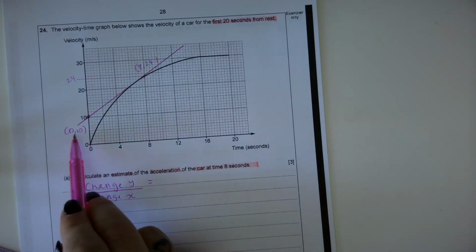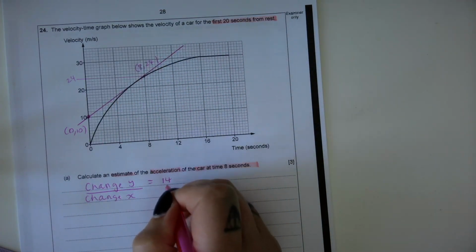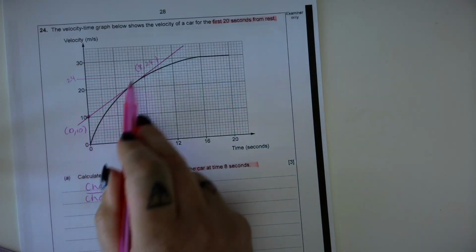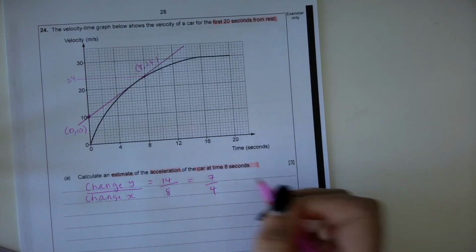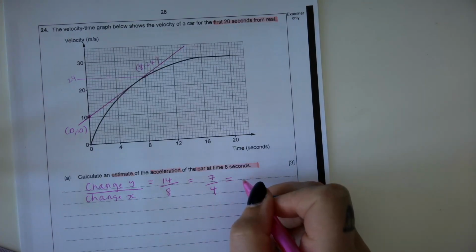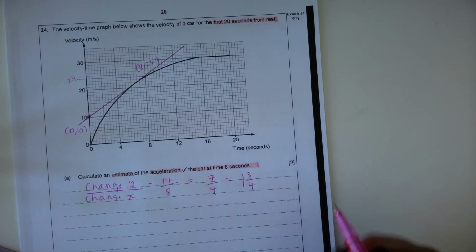So the change in y from 10 to 24 is 14. The change in x from 0 to 8 is 8. We can simplify this a little bit further, and you could write it as a mixed number if you want to. And then I'm going to leave it there. That's my estimate for the acceleration at 8 seconds. All right, you might get a slightly different answer to me if you've drawn your tangent slightly differently, but as long as you draw a reasonable tangent, you work out the gradient of that tangent, you're going to get the marks for this question.